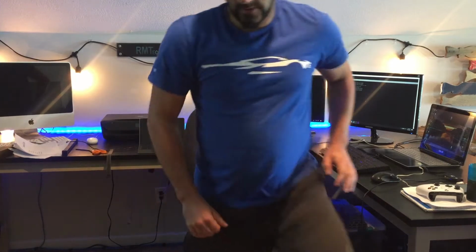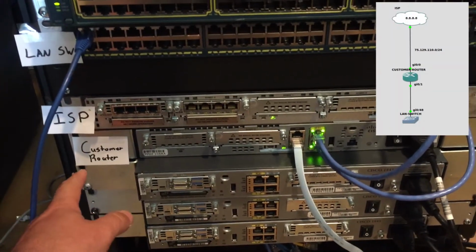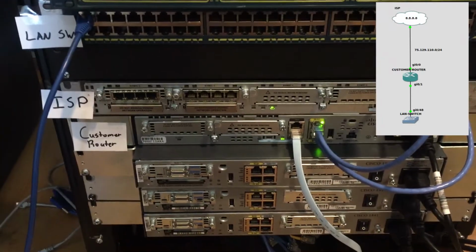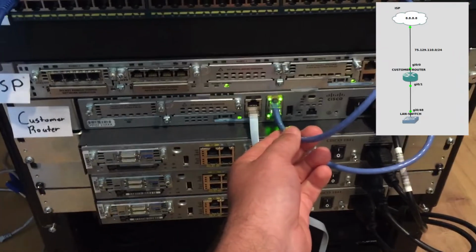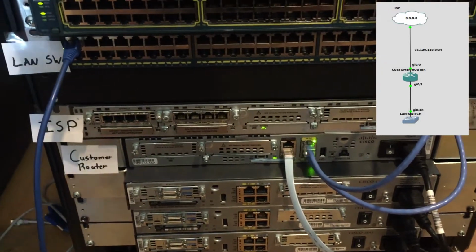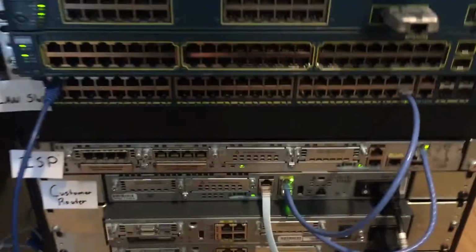So if you remember our topology, we have the ISP, we have the customer router, and we have the LAN switch. So the goal here is to configure a DHCP server on this router right here. So when we plug into the switch, which is connected here on Gigabit Ethernet 0/1, we should obtain an IP address, default gateway, and DNS server information automatically. So without further ado, let's get right into it.